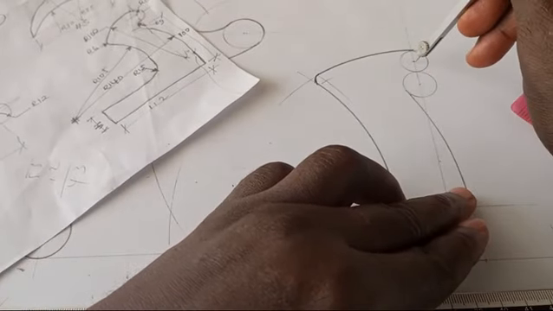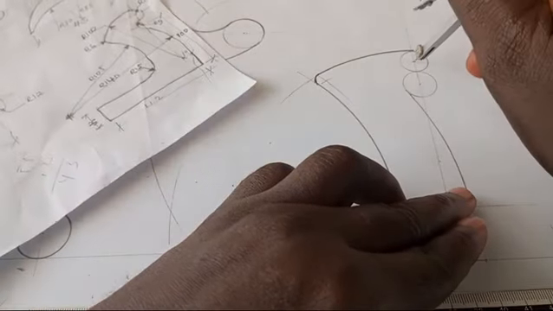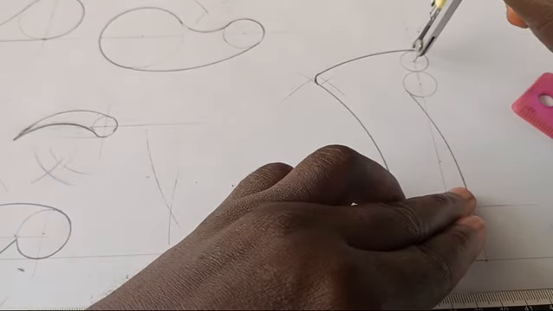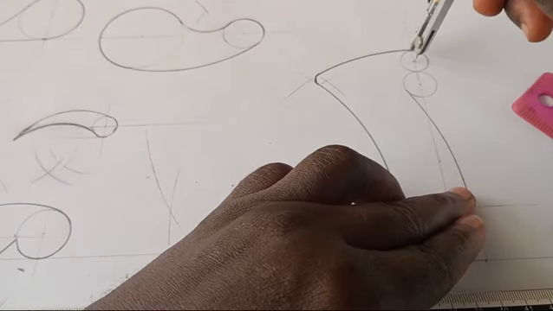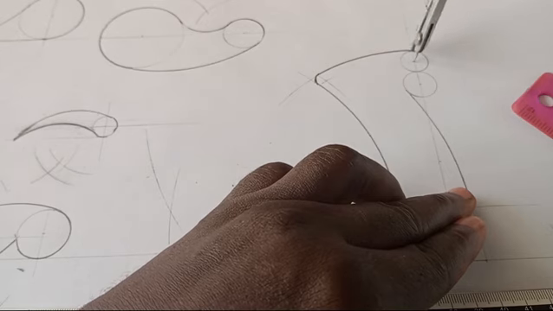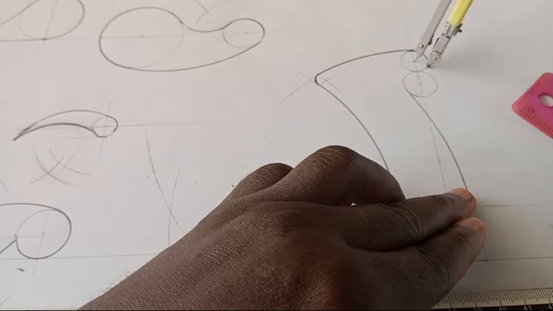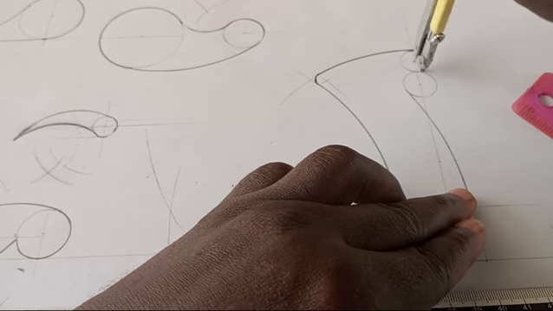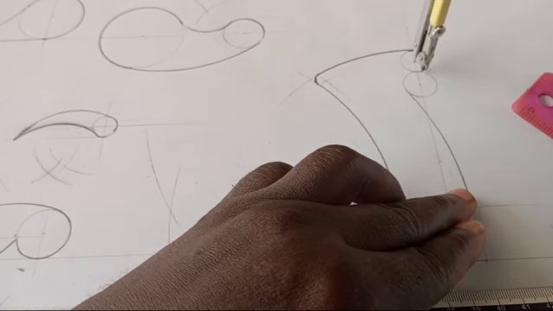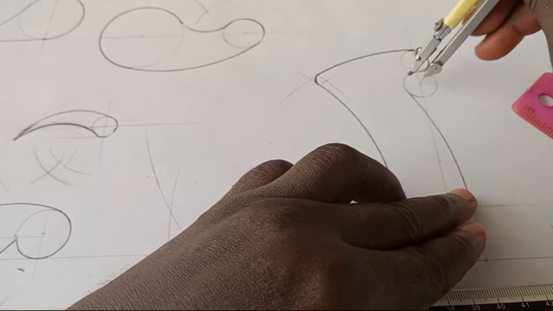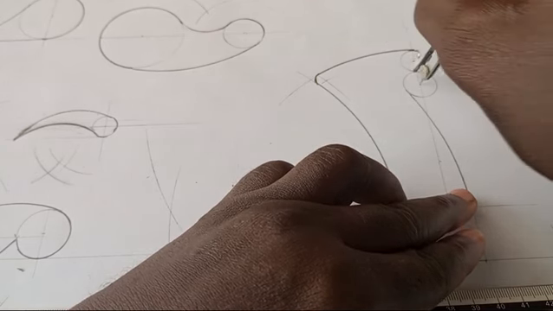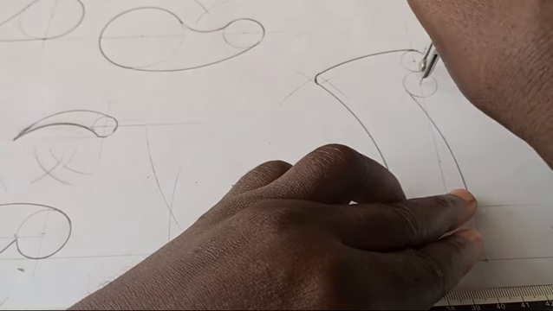Then I'll stay here and thicken this one. Just thicken it halfway like this. Then I'll come here and thicken this one too from here.